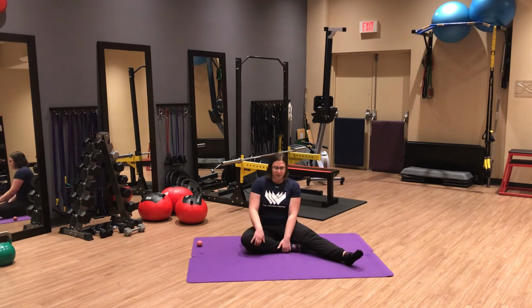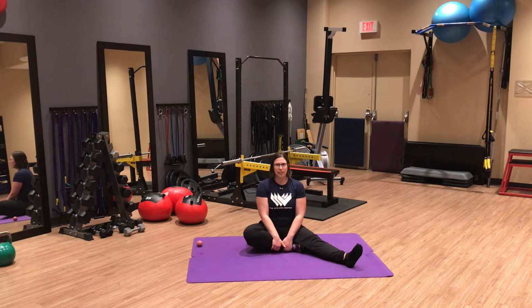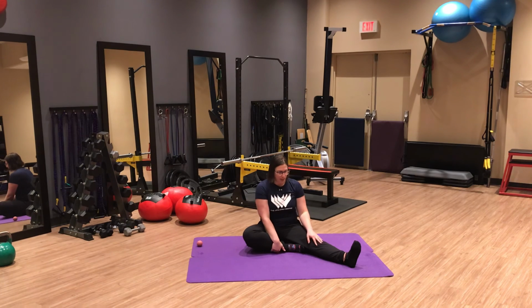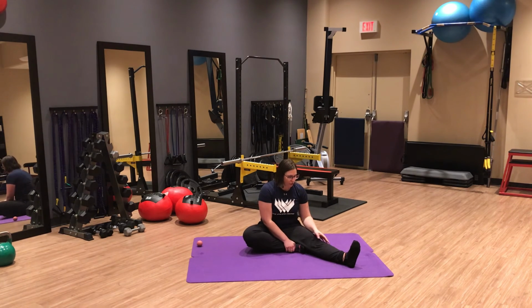So same thing, find your sit bones nice and tall. Use a prop or two if you need to. Find your rib stack first, get that three-dimensional breathing, and then we'll just hinge over until you feel stretch in that meaty part of the hamstring. And at this point, you want that relaxation. So think about that three-dimensional breathing. Think about that relaxation in the tissue.